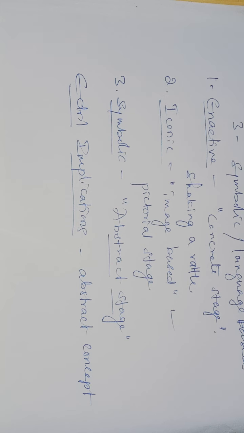Then students start learning from action, visuals, and symbols, words, etc. Children learn in serial order: first action, then visuals and symbols, then words, etc.